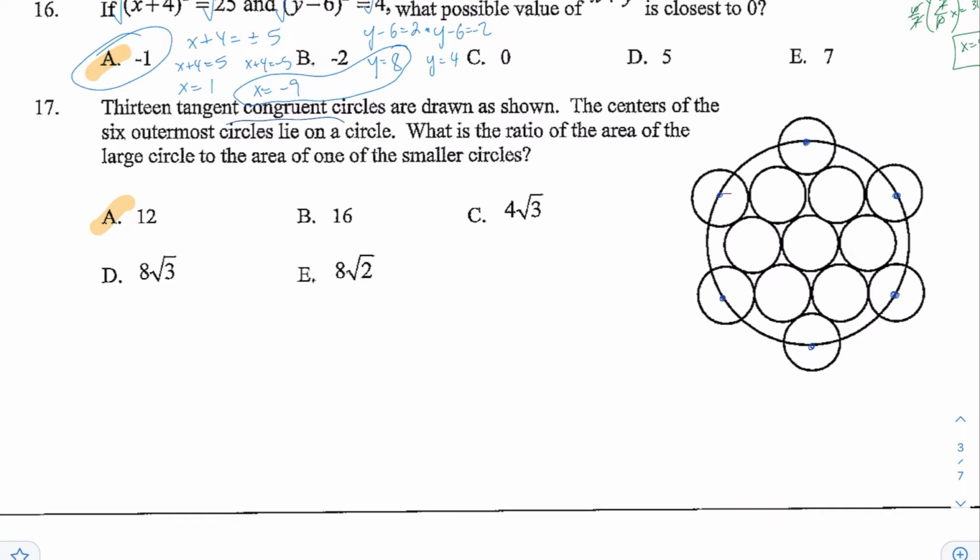And here you can try to make some geometric shapes so that you find the radius of the large circle, because then you need that to compare to the radius of the small circle. So here, if you call the small circle's radius r, you know that the edge of this equilateral triangle is 6r.